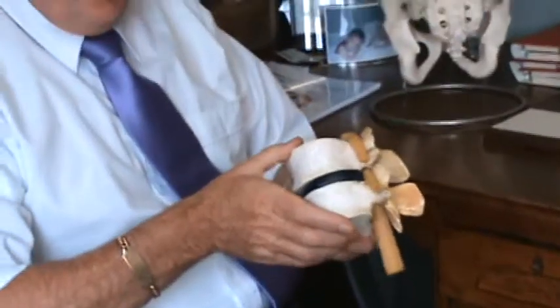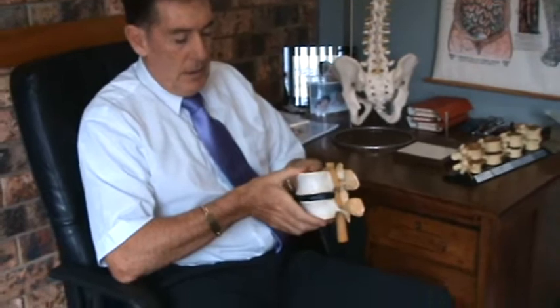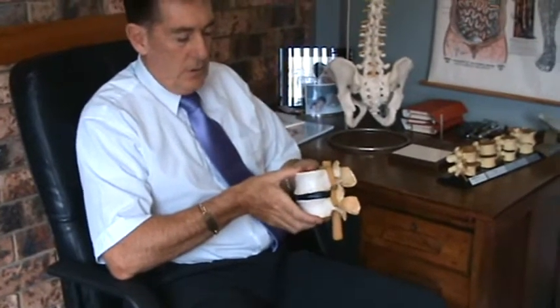Another type of problem we get is with the disc, and these are very, very common. So we have three models here that we use to demonstrate a disc. So let's talk about the disc. The disc primarily is a shock absorber. It's a cushion between the two vertebrae, or the two bones in your spine, and it's designed to absorb shock.